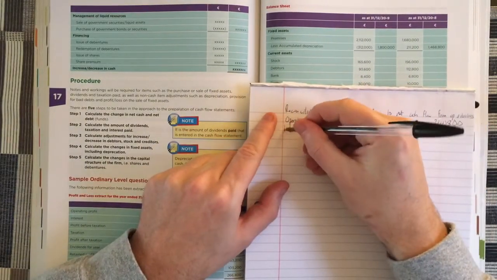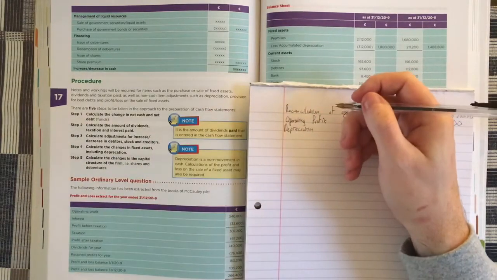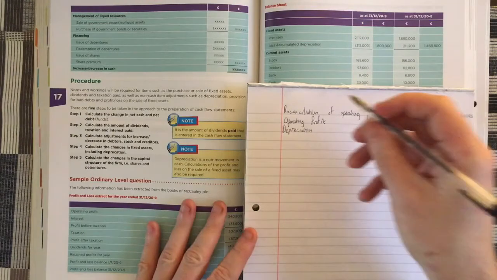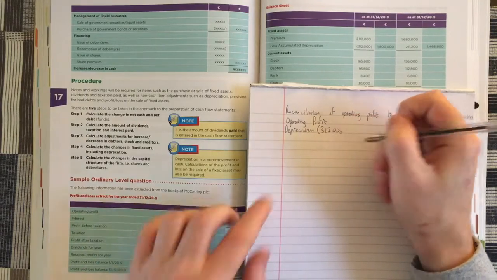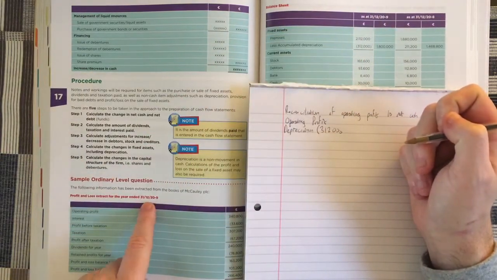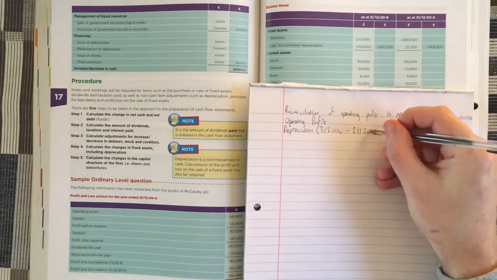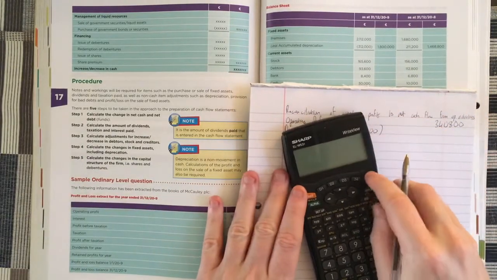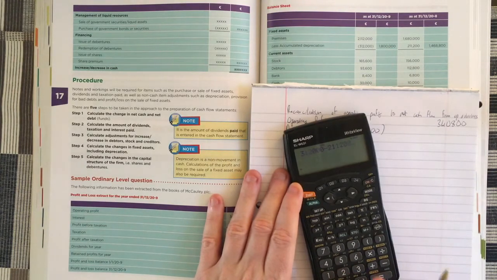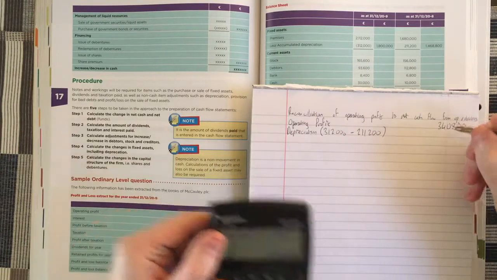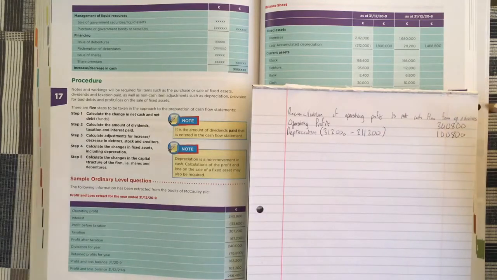You're always going to add back depreciation. Some of the other items we're going to come to next, sometimes you'll add, sometimes you'll subtract, but depreciation is always added back. You just take this year's accumulated depreciation, the year you're doing the cash flow for, and take away last year's. So 312,000 take away 211,200 is €100,800. We're going to add that back, but there are a few other things to deal with as well.